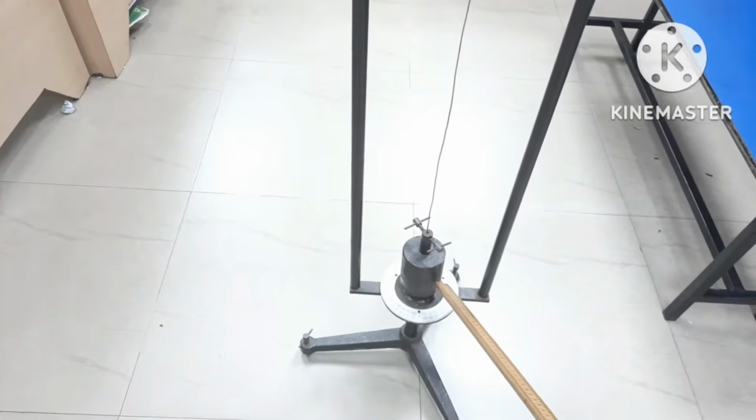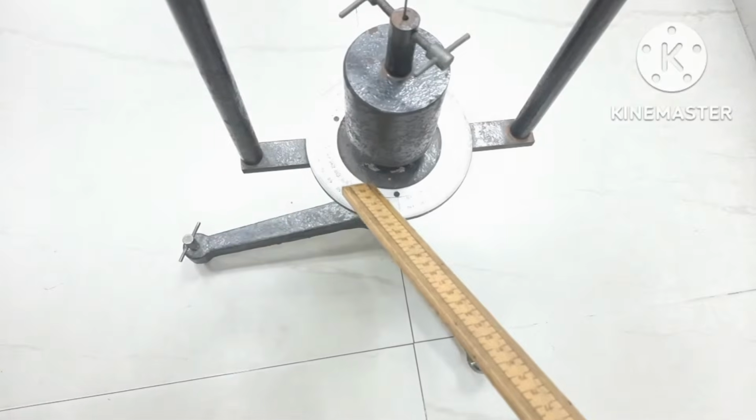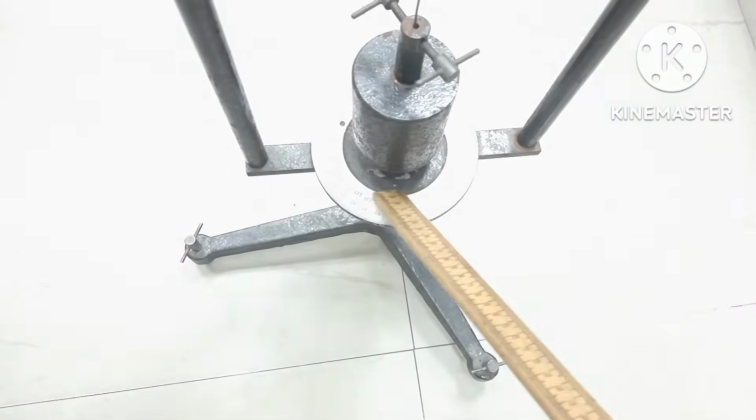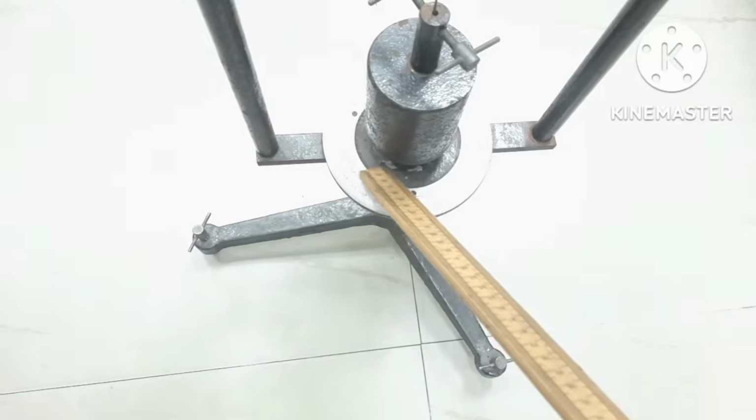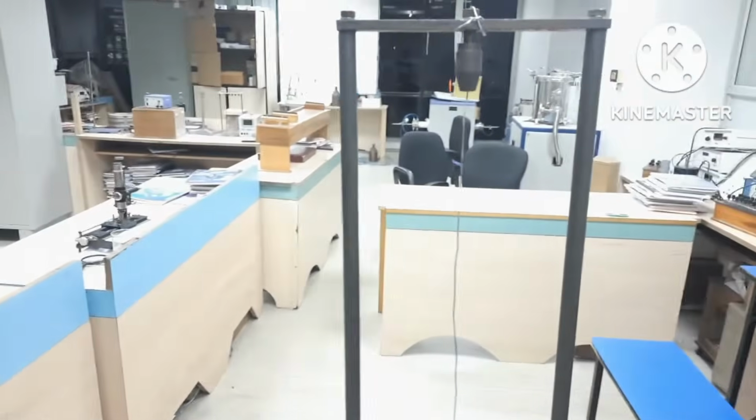And this is the cylinder, and if you observe carefully, you will find that the cylinder is located over an angular scale.